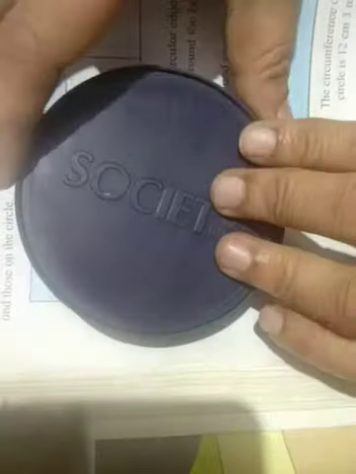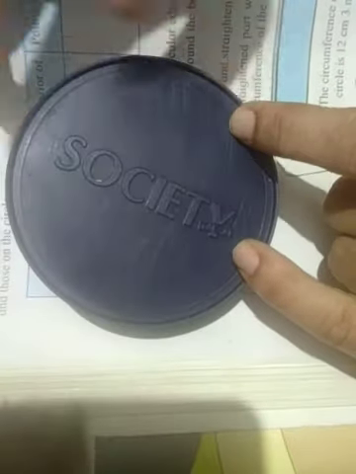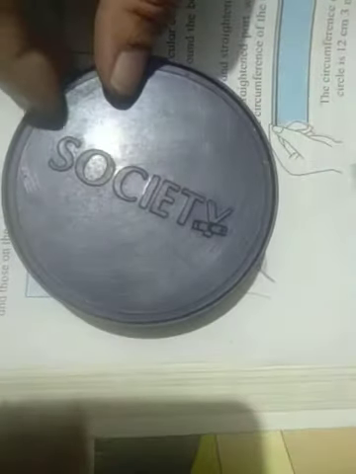Now suppose this is the circle which I am going to take. I have to find out the circumference of a circle. Now what is the circumference? Circumference is the edge of the circle. So we need to find out how much is the length of this circumference.